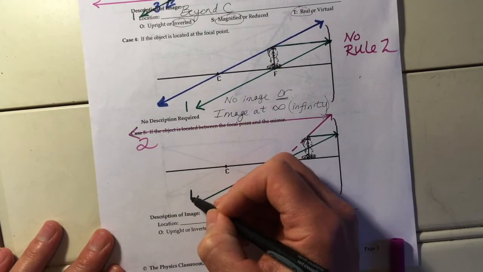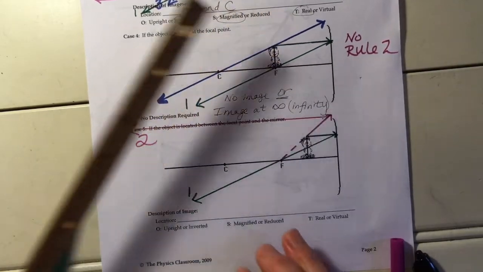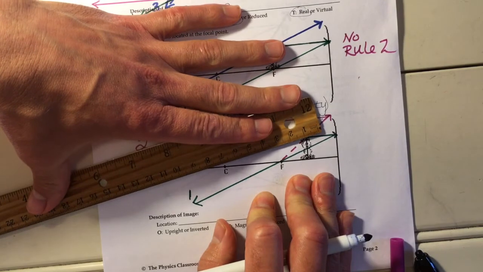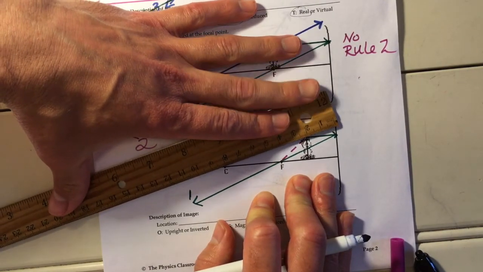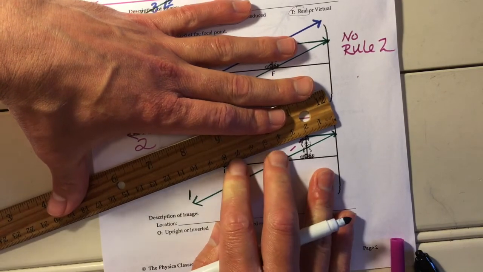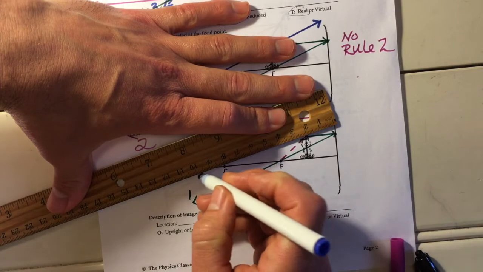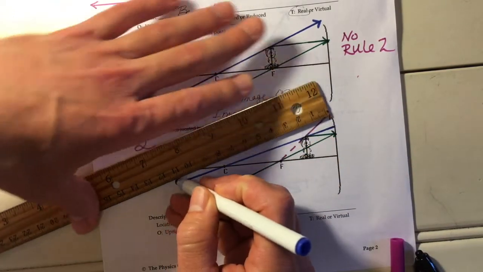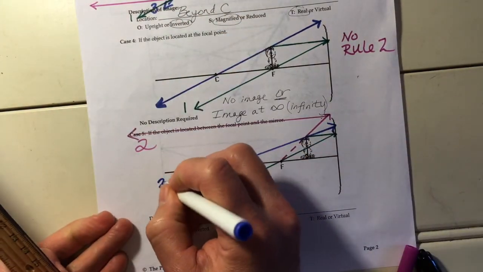There's rule 1. And then finally rule 3, which was through C and back. Here's C. Try and line this up. Not great, but okay, and there's rule 3.